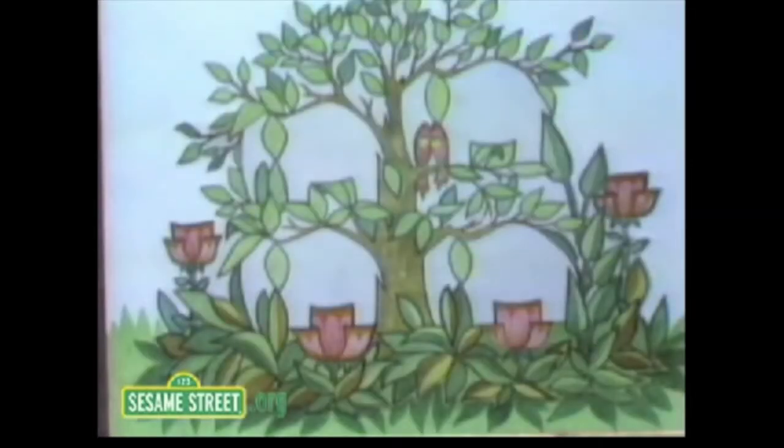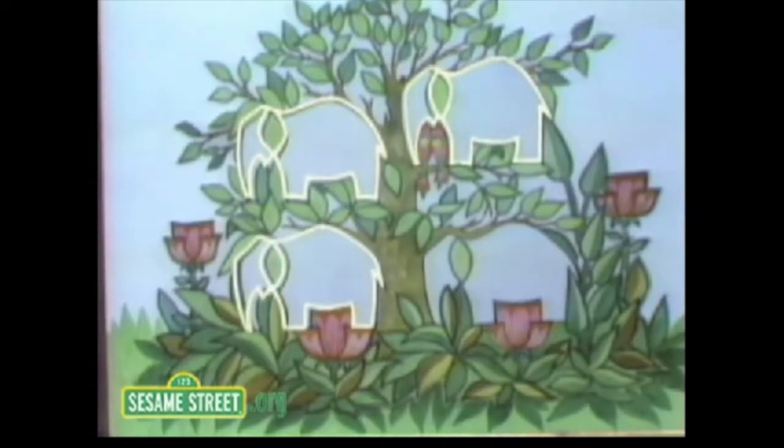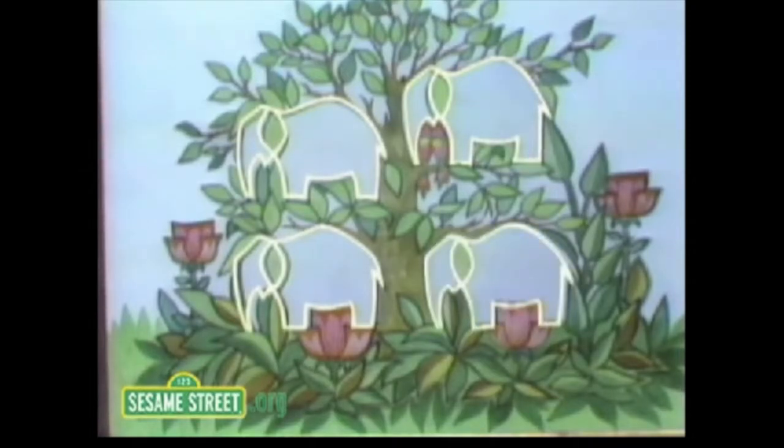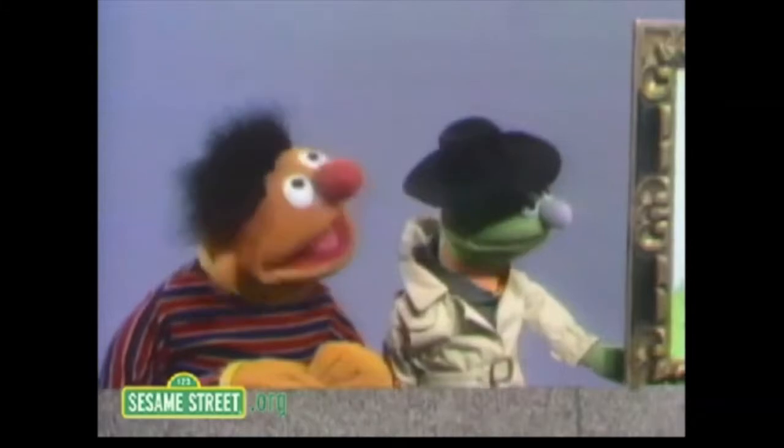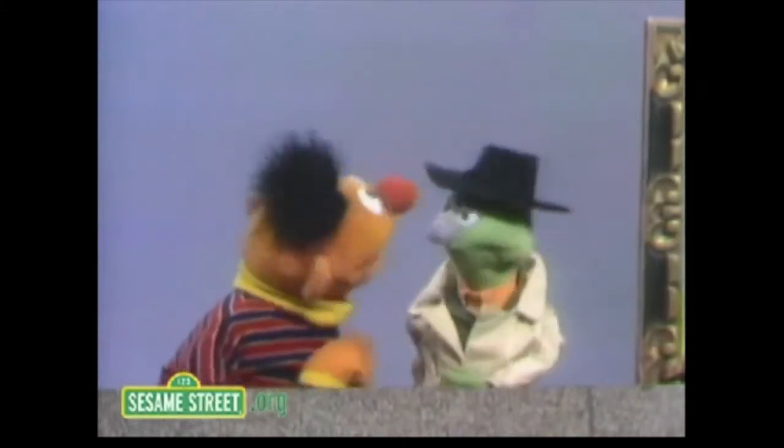As you will notice, there is 1 elephant. There's 2 elephants. There's 3 elephants. And there you got your 4 elephants. Hey, wow, it really is a picture of 4 elephants. Gee, that's great. Here's your nickel, and thank you very much.